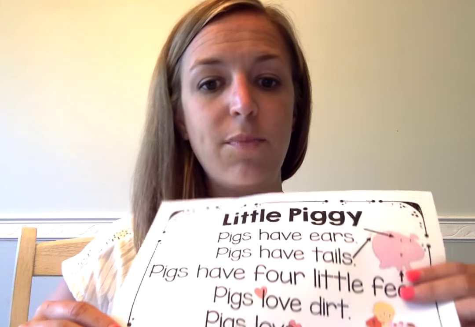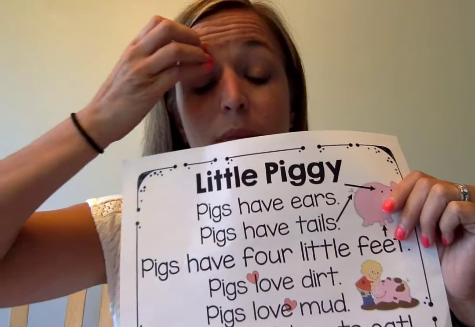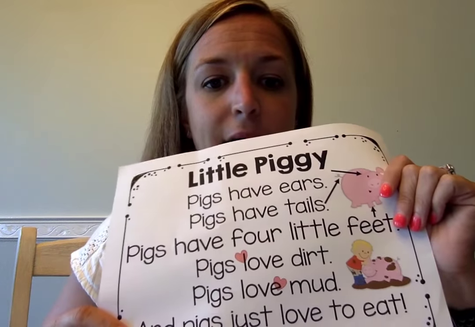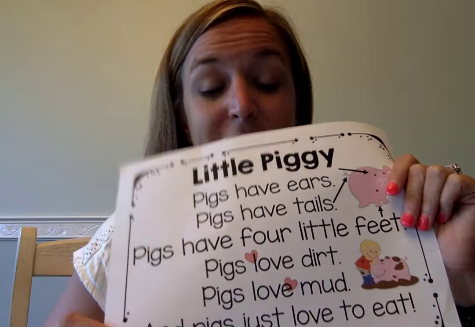So anyway, we'll go through the poem and we'll have little actions. We'll say like pigs love dirt. We might hold our heart or something like that. Pigs love mud. And then pigs just love to eat. So they're learning a little bit more about pigs. They're having fun. They're moving their bodies. They're getting their wiggles out, because right after this, I have them sit back down and they go right back into crisscross applesauce for our read aloud.